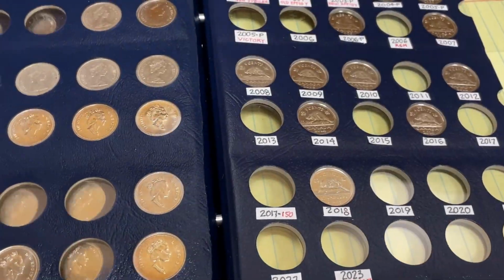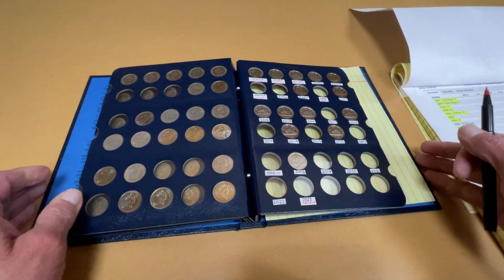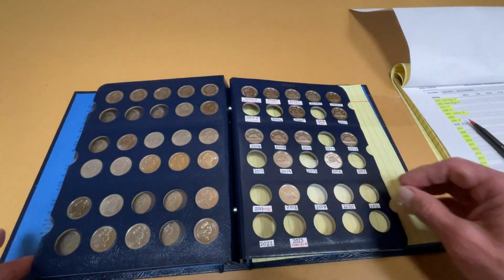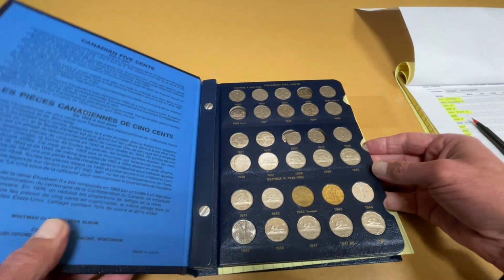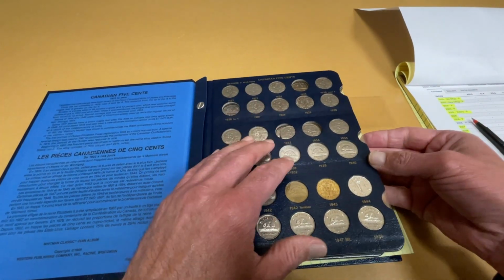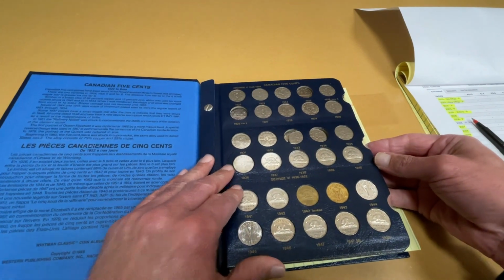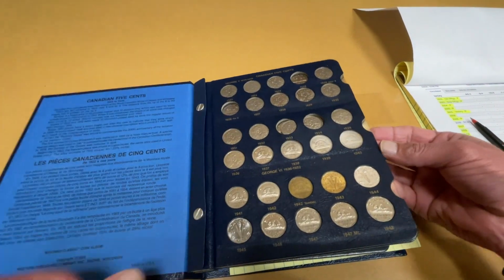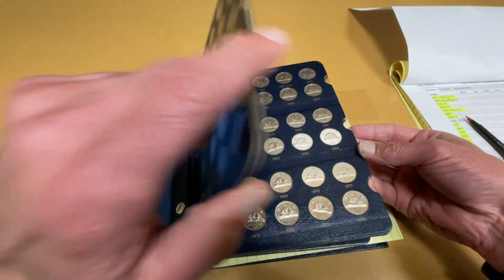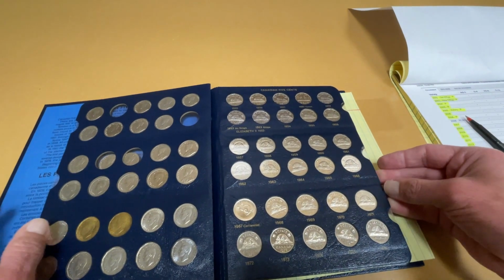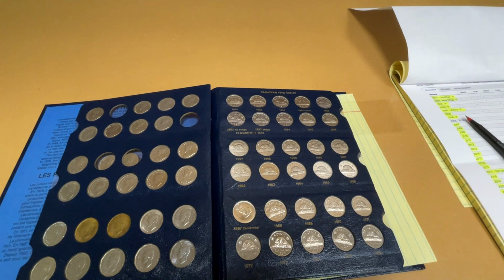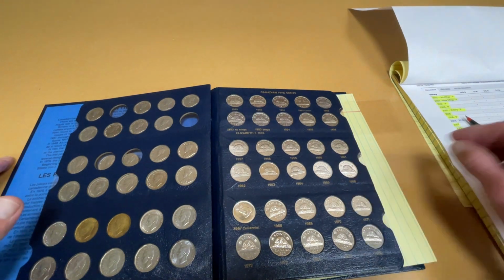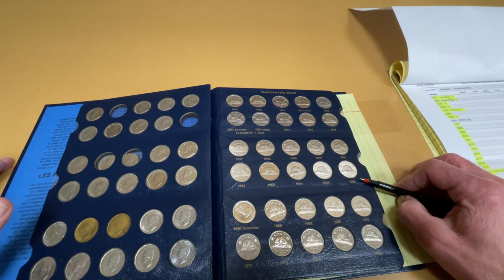Yep, so that is the state of my album, and I am very, very happy with it. And I think at least for the regular dates, I should be able to get those put together. Varieties will be a little different story, but I'll just be happy with getting the regular dates.